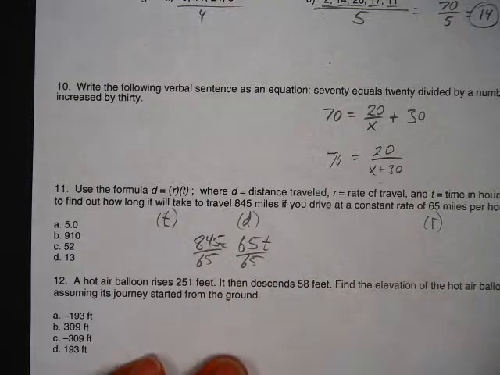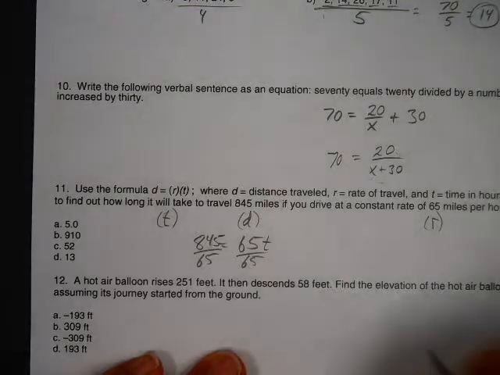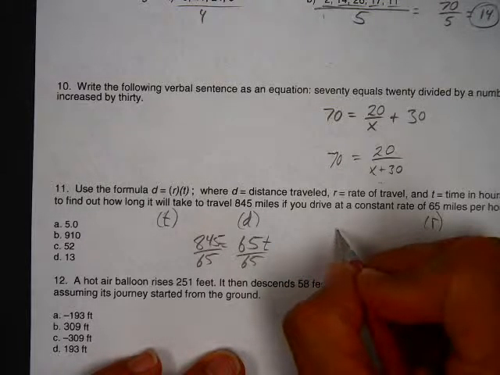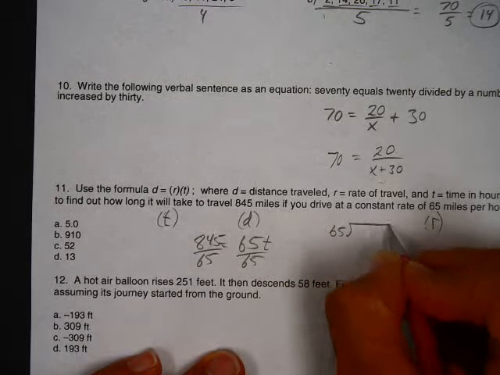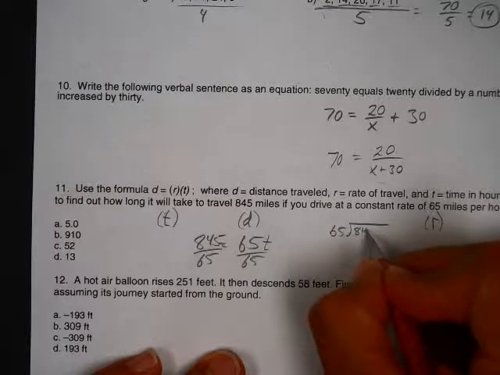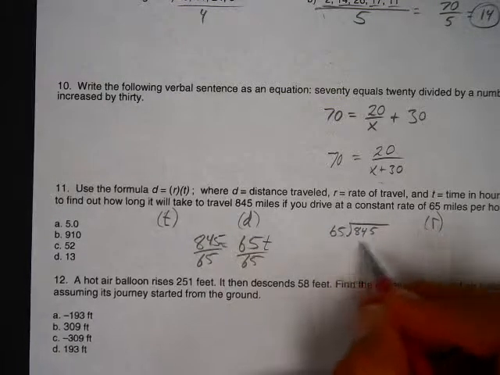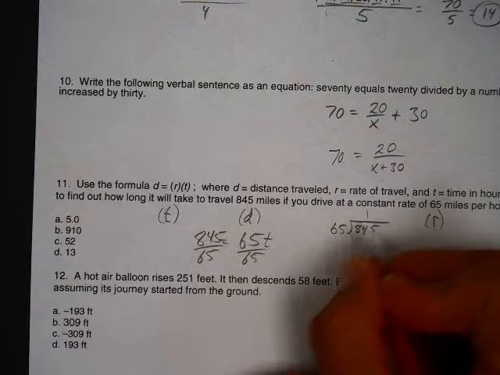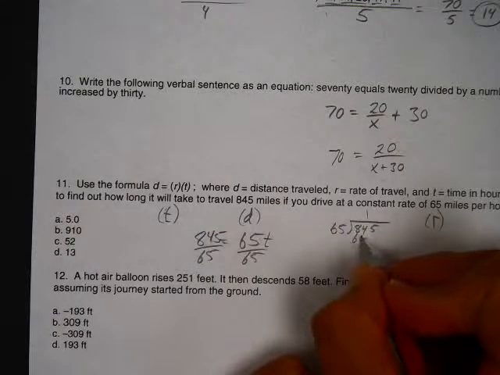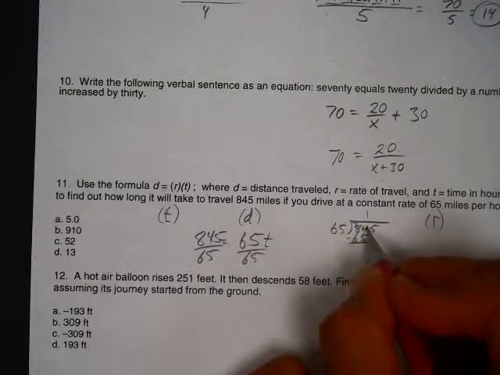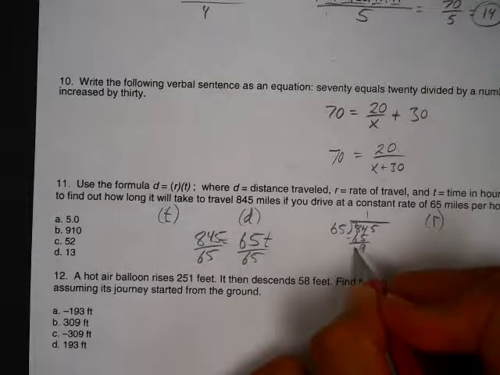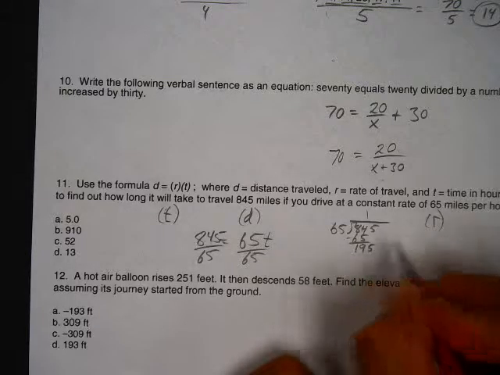845 divided by 65 comes out to be a total of 13. If we do it long division style, 65 into 845. Well, 65 goes into 84 once. And 1 times 65 is 65. Now, if I subtract those, I have to borrow. There's my 7. There's my 9. 7 minus 6, that's a 1. I'm going to have to bring down the 5.